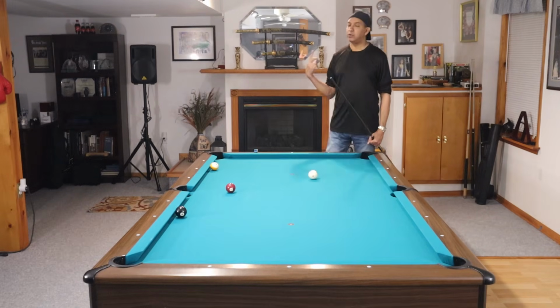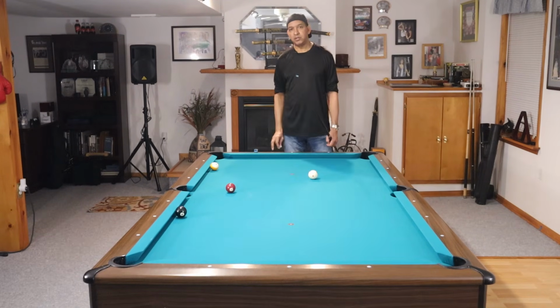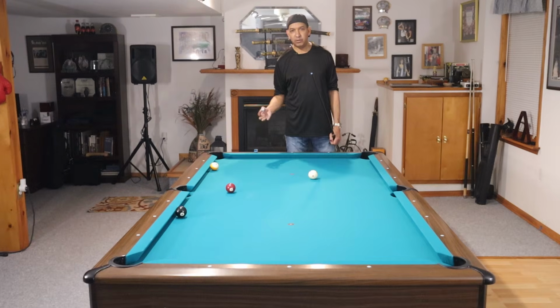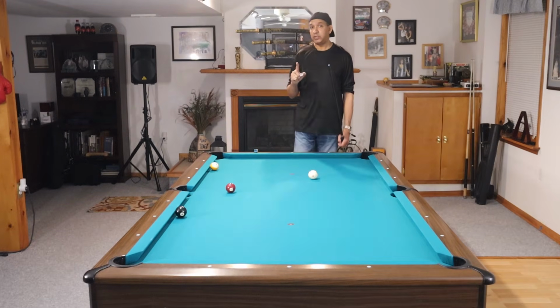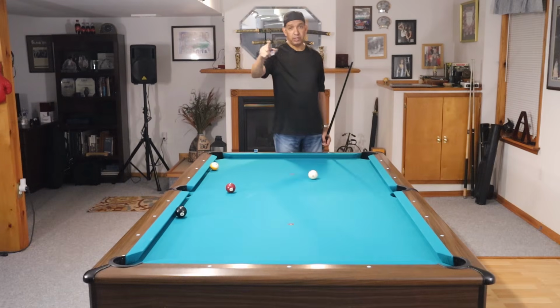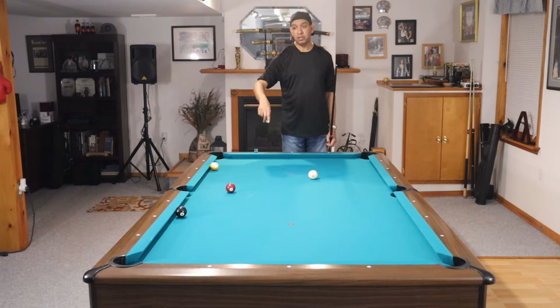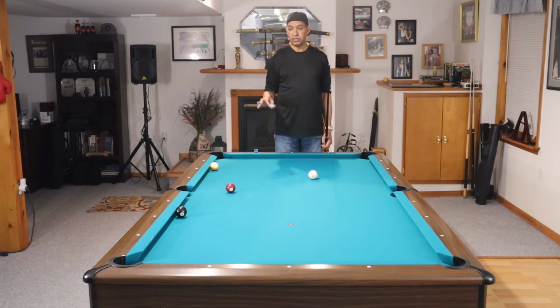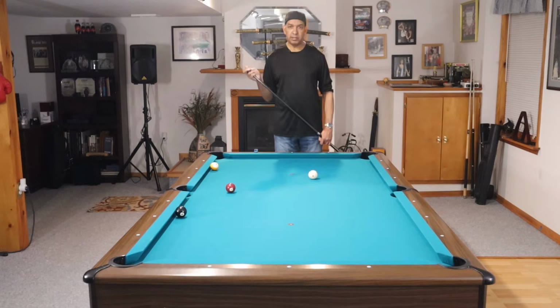You are not going to have this exact configuration come up in a game, probably in years. But understanding this shot is going to give you an opportunity to get position in a lot of other situations that might not be exactly like this.